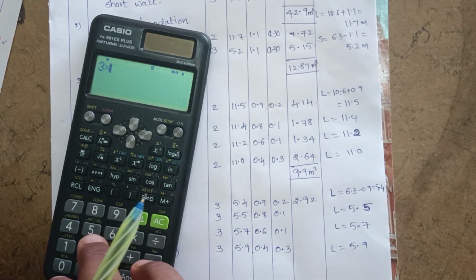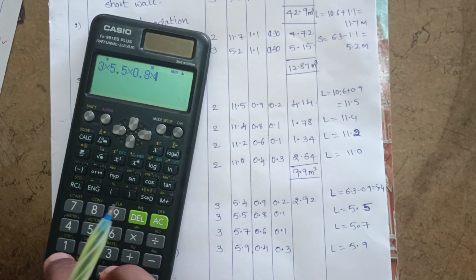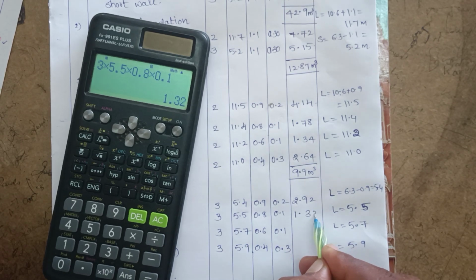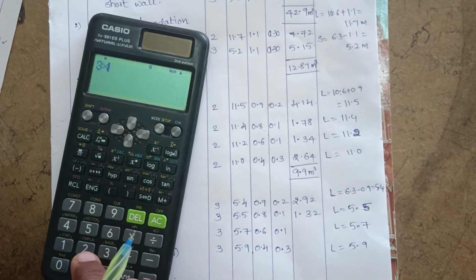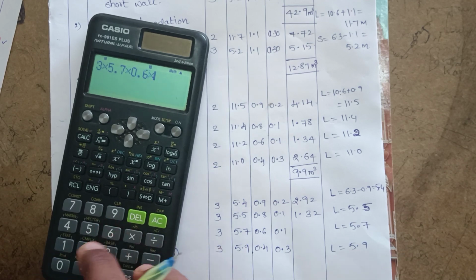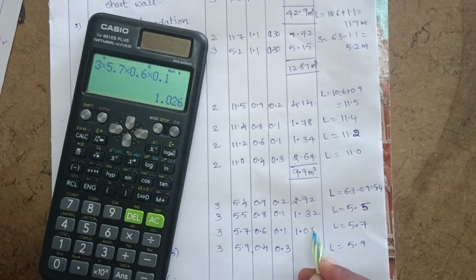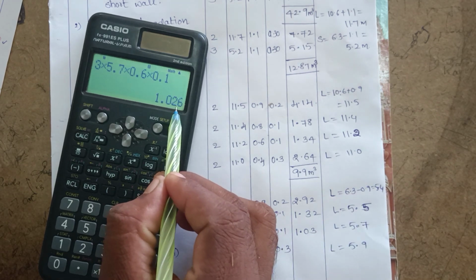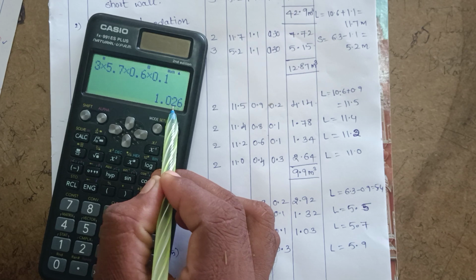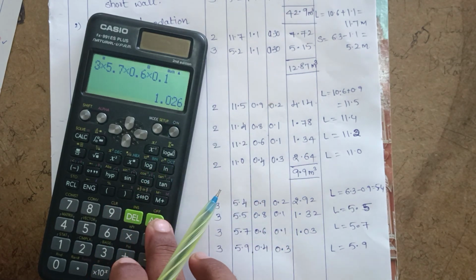Next, the second one: 3 into 5.5 into 0.8 into 0.1 comes out to be 1.32. 3 into 5.7 into 0.6 into 0.1, 1.03. Here the digit is greater than 5, so I am rounding this to 1.03.